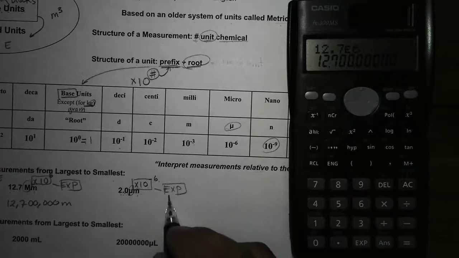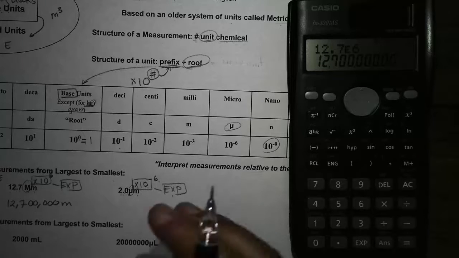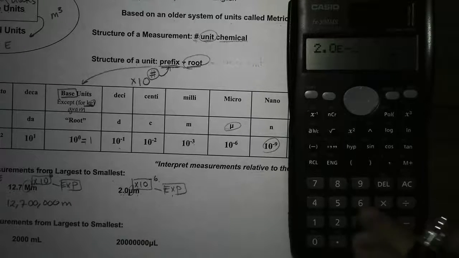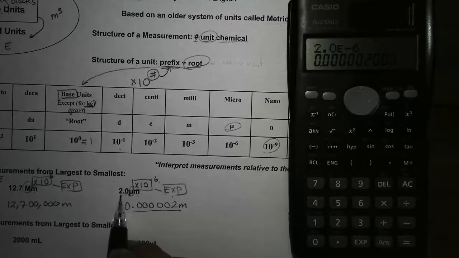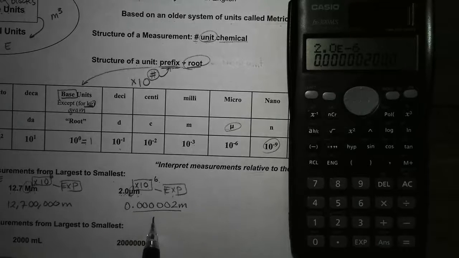It's important to use this EXP because it allows us to tell the calculator that this is a single number rather than two individual numbers. So we type in our number 2.0 EXP -6, and we have this very small number. And notice again, we have 2.0, a normal number. But by adding the unit, in this case a prefix micro, it makes this whole entire measurement extremely small. And this is the length of an E. coli bacteria that makes us sick when we eat raw food or raw meat.